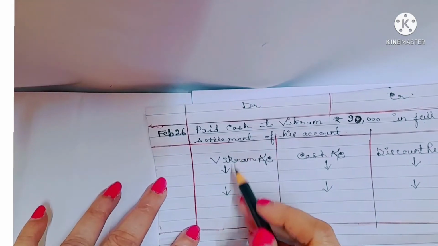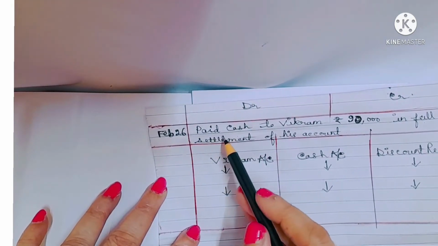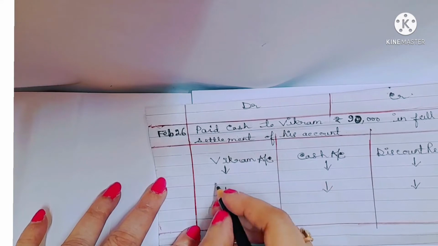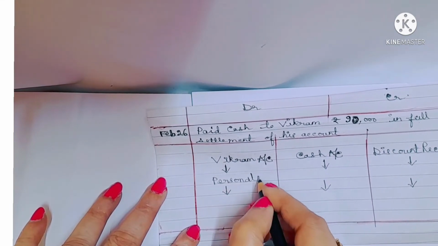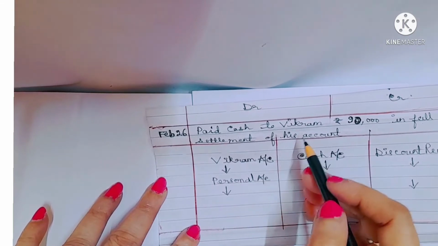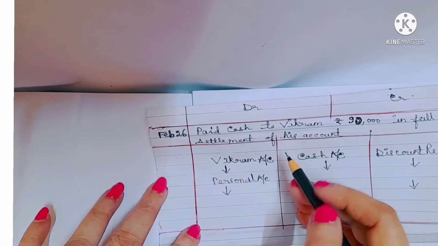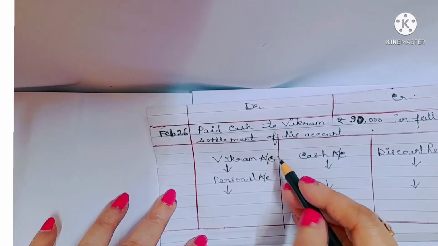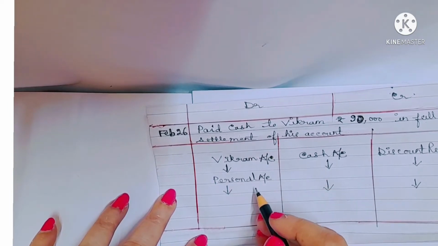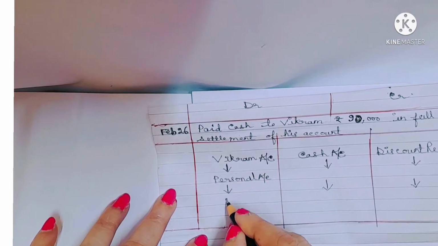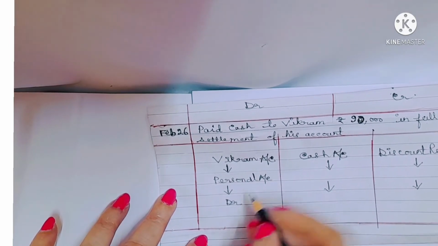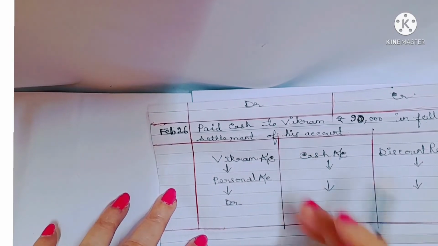So Vikram account. We are paying cash to Vikram. Vikram falls under personal account. Vikram is the receiver of cash. According to personal account, the receiver of the benefit is debit. So Vikram account should be debited because he is the receiver of cash.